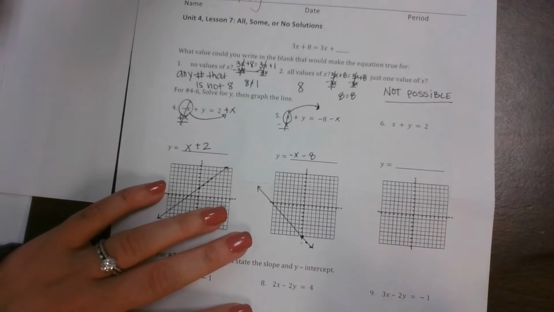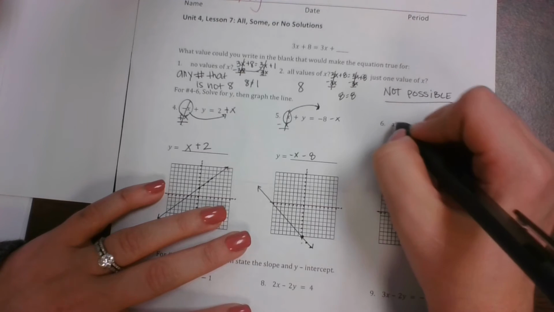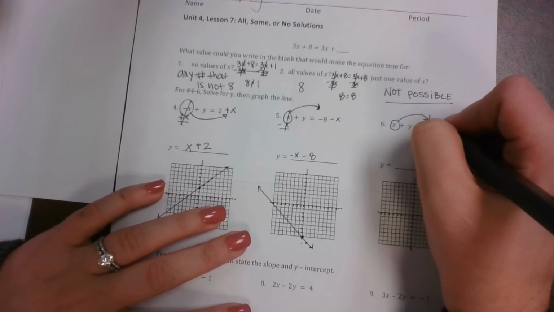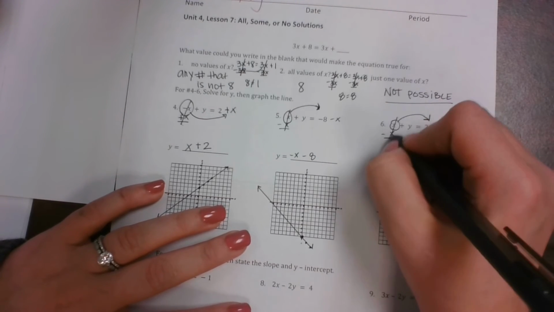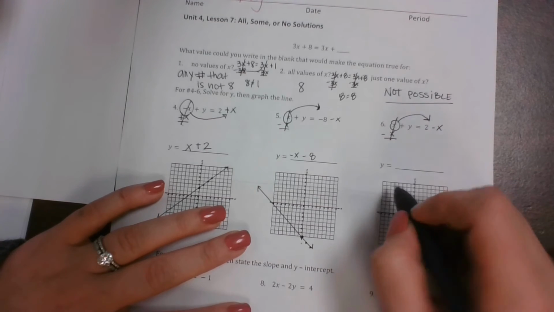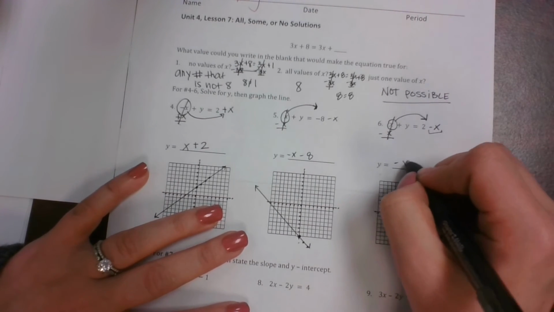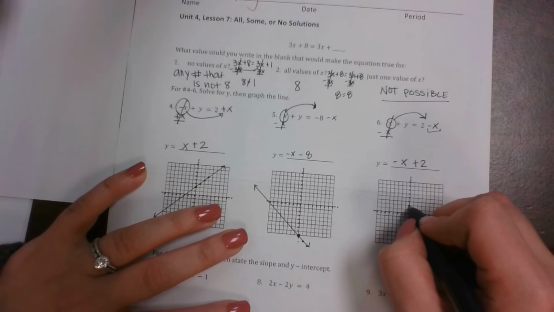All right, and the last one of this set, just move everything that is not y. So this, not y, needs to go over there. In order to do that, I have to do the opposite. That would be minus x and minus x. I like to put my x's first. That's a negative x, so it goes first. That's a positive 2. That means my starting point is positive 2 with a slope of negative 1.